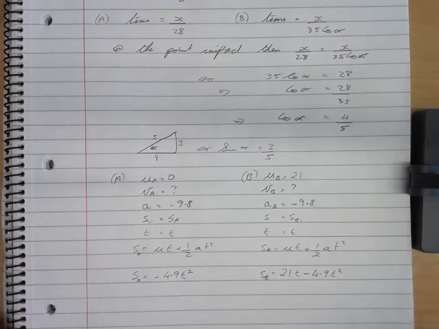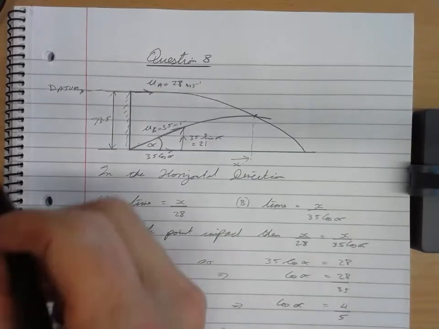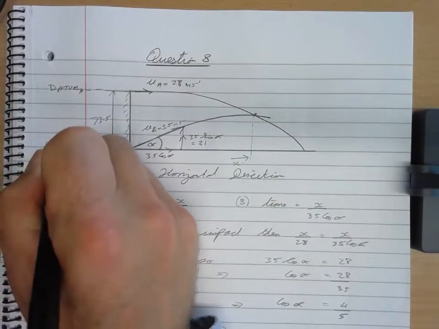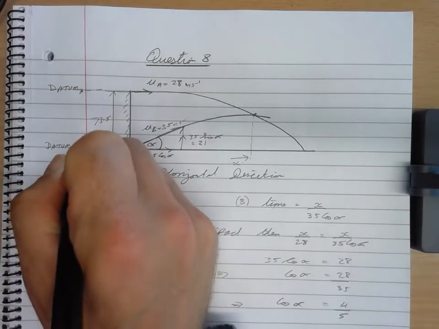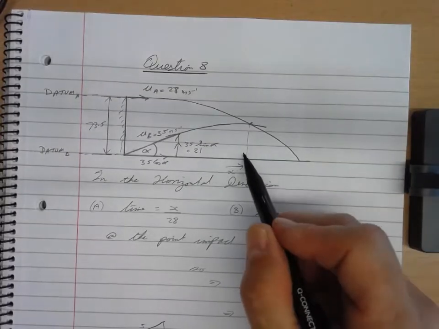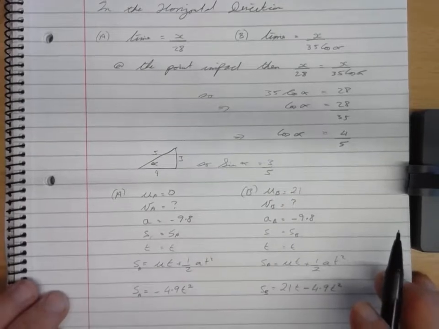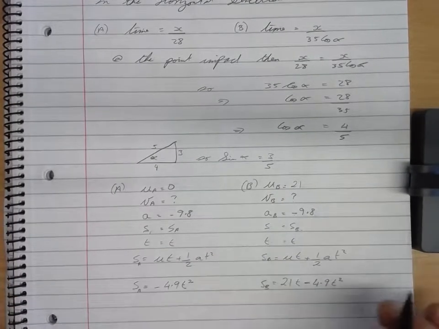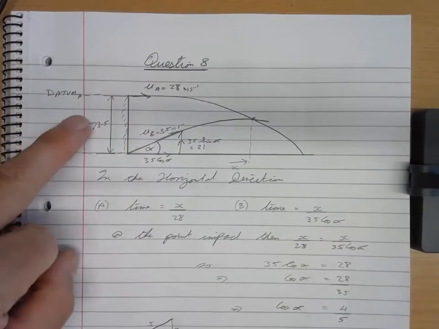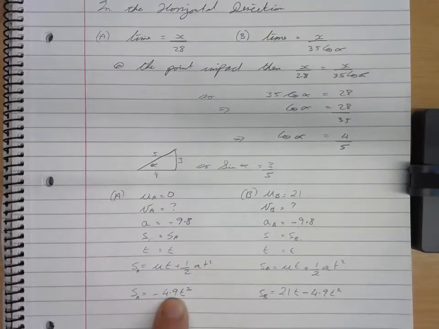Okay, what we're basically doing here in terms of this displacement for B is measuring that displacement from some datum over here, the datum for B, which is this one along here. Now we know at the point of intersection that the heights must be the same. The height of B above the ground must be the same as the height of A above the ground. So the height of A above the ground is going to be 73.5 minus this value that we've got down here.